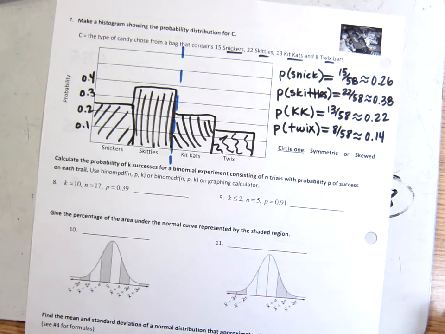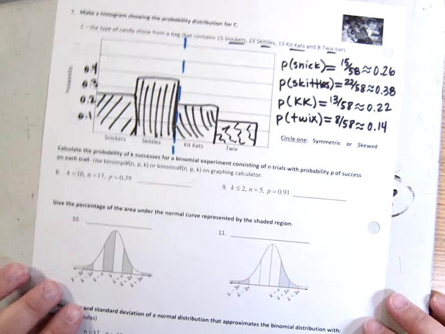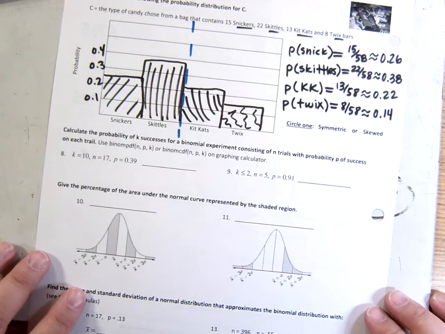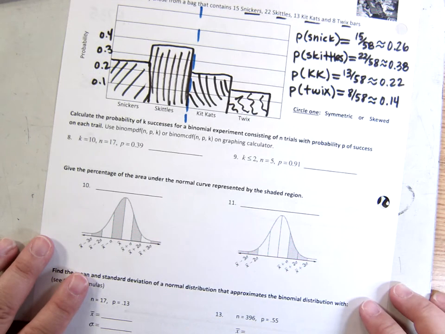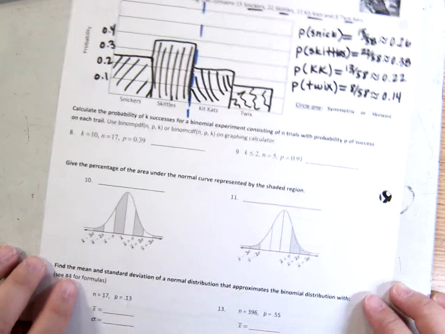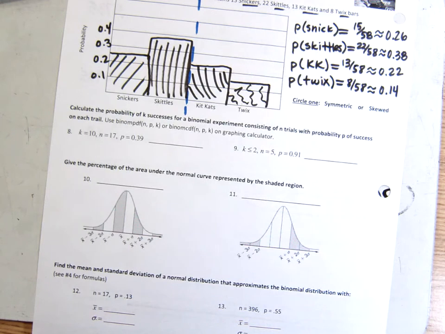Okay? Does anybody have an LED graphing calculator I can borrow? Thank you. All right, on number 8.